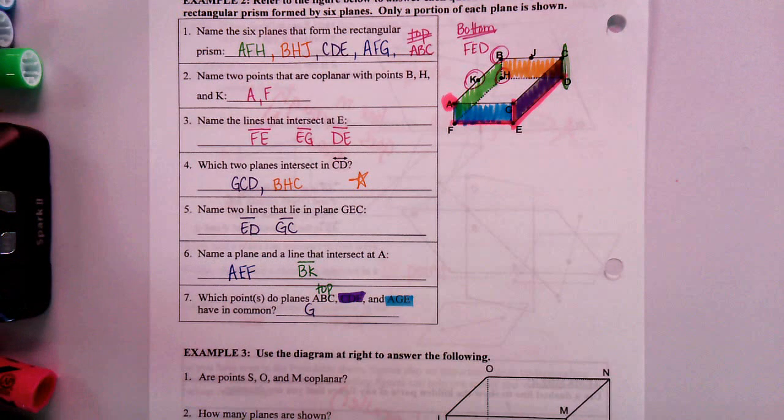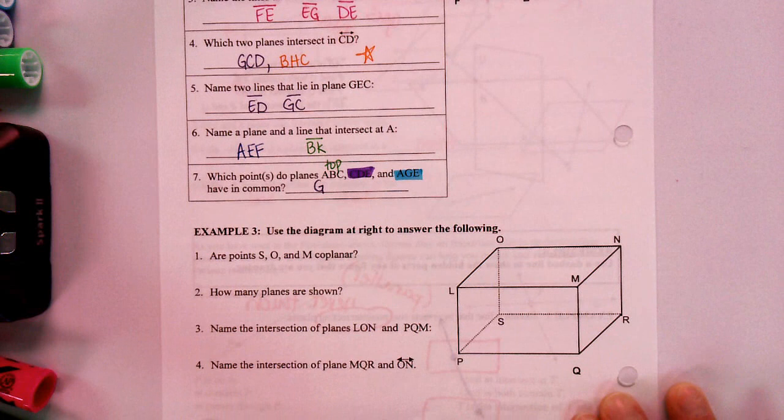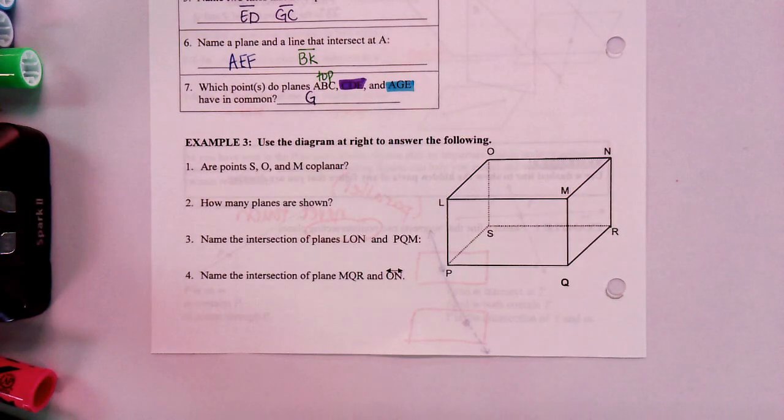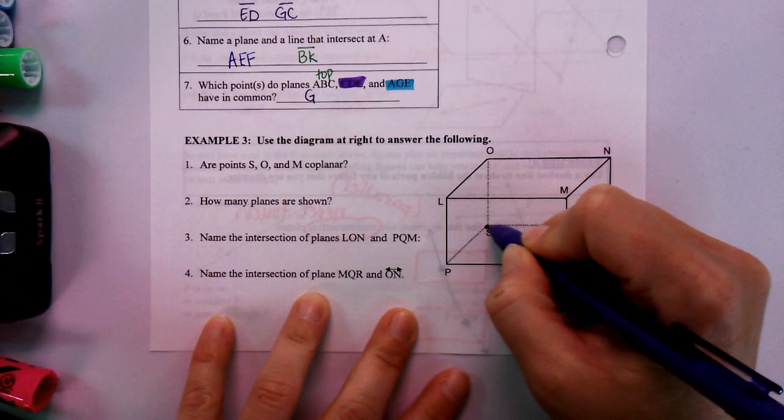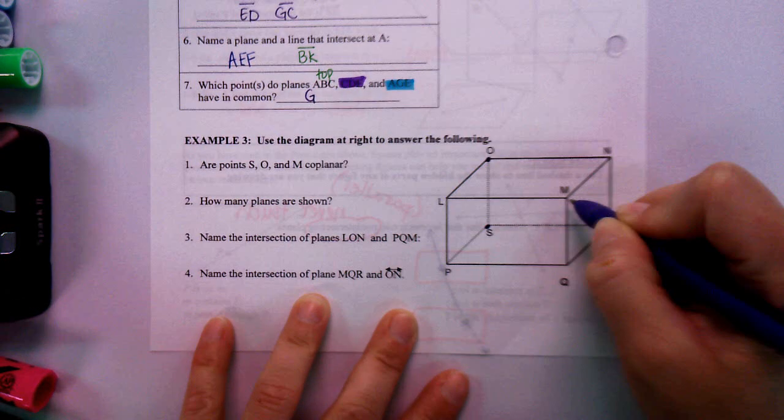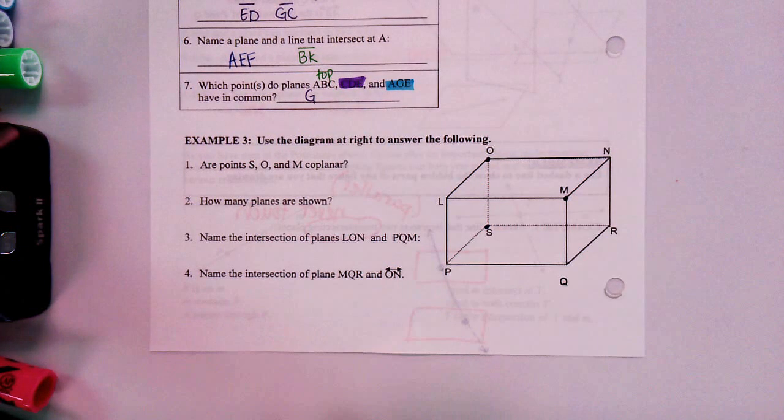Okay. Last little bit. Use the diagram. So here we are again. We've got this little box. It says points S, O, and M. Here's S. Here's O. There's M. Are those coplanar? Do they lie on the same box?